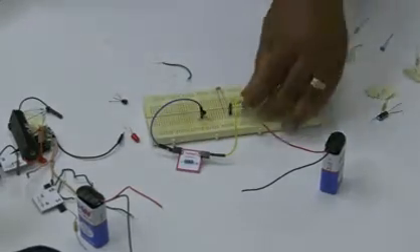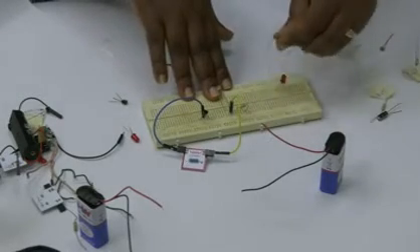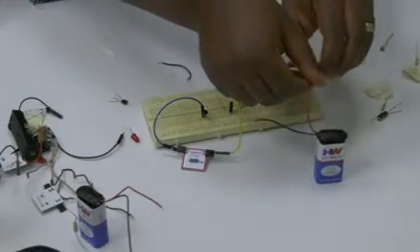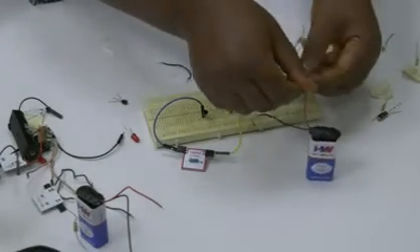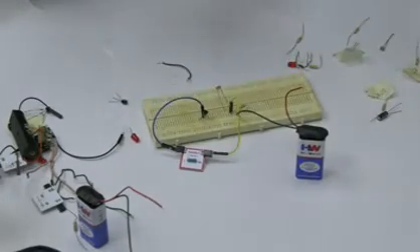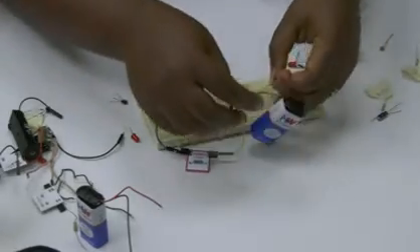One end of the resistor in series with the light dependent resistor goes to the positive side of the battery.